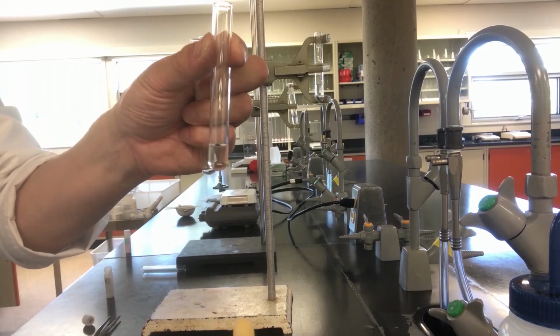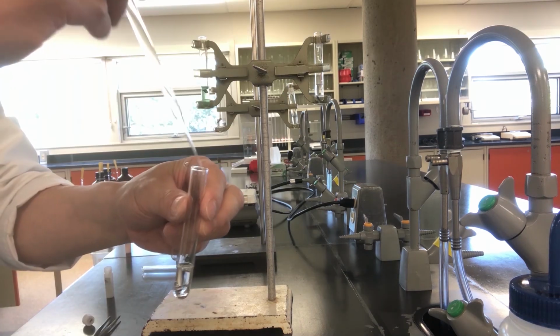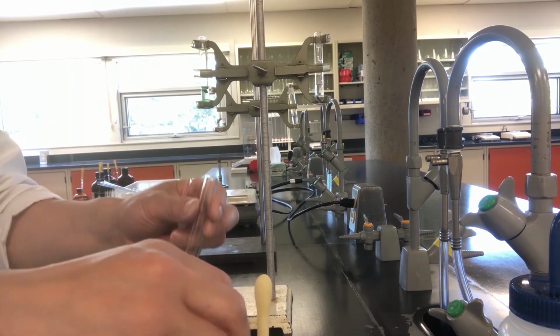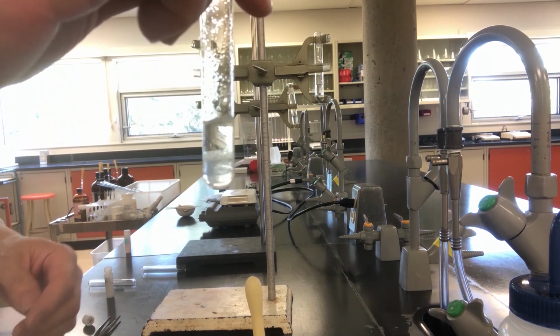I added about 1 ml of chlorine water to this test tube. This is about half a pipette full. Then I added 1 ml of dichloromethane, which is also called methylene chloride. Let's cap and shake. Notice that there are 2 layers. The top layer is aqueous, the water layer, and the bottom is the organic layer.